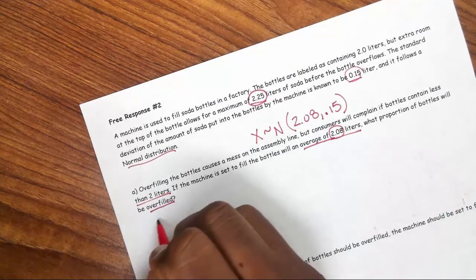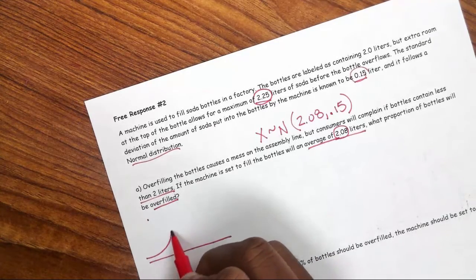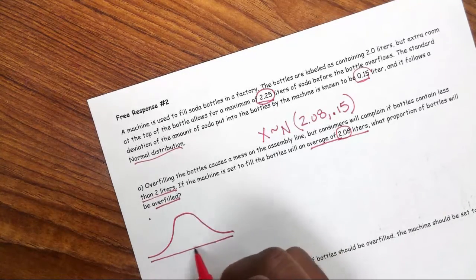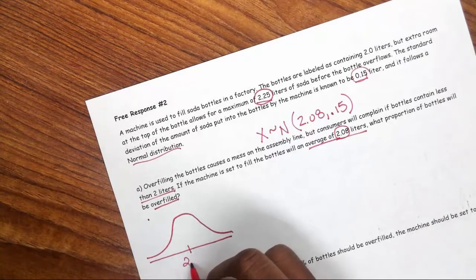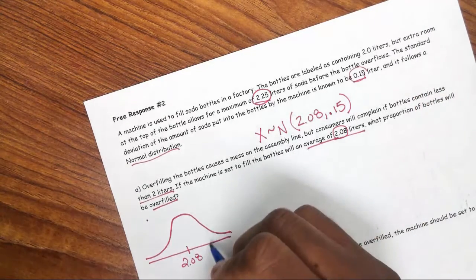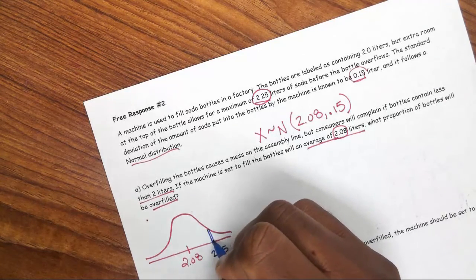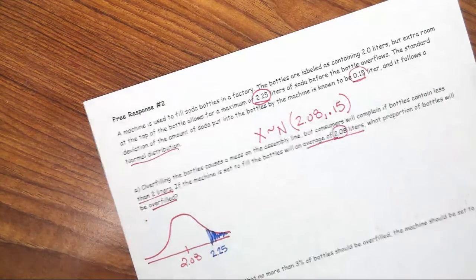So calculating the z-score, or let's draw a curve first. Where does the mean sit at? 2.08. We're looking at it to be overfilled. Overfill the curve when it's greater than 2.25 liters. So anything over is going to be overfilled.